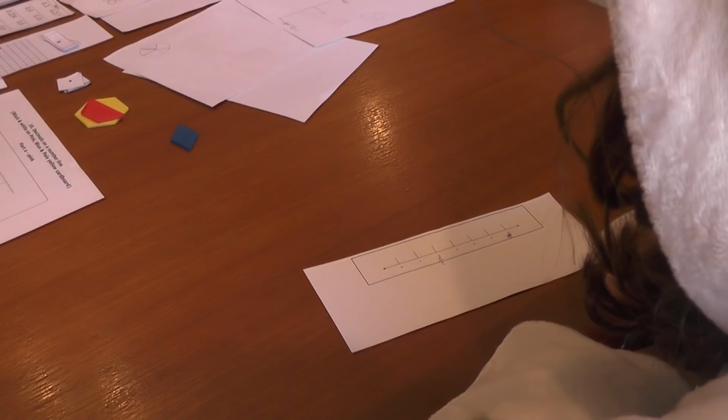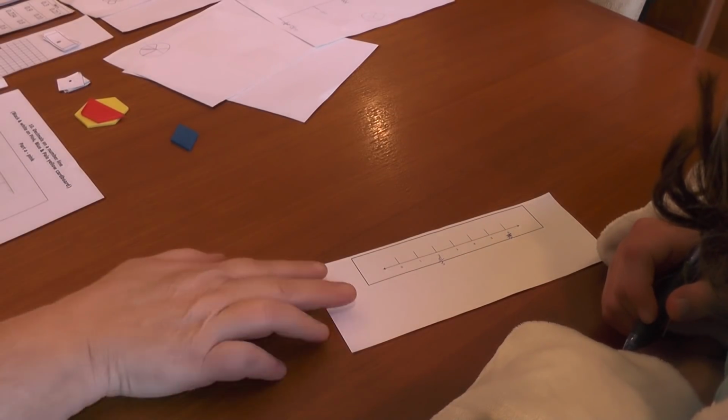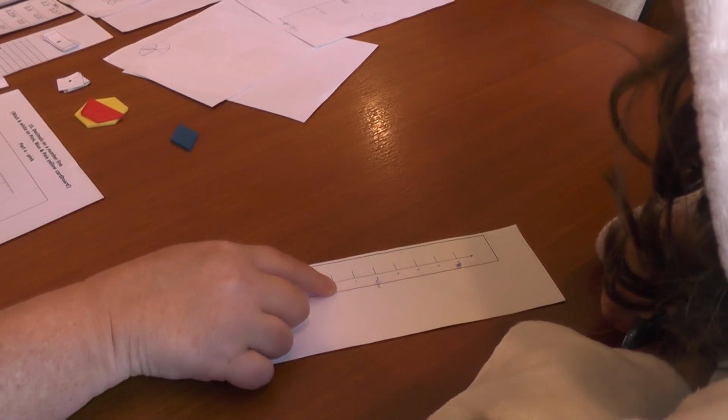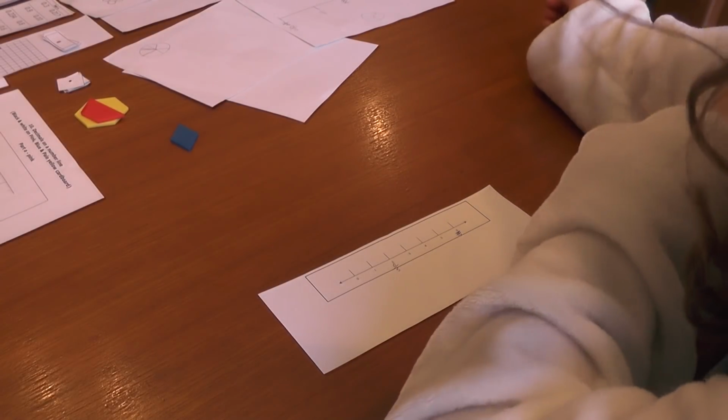Okay. Where would 11/6 go? 11/6. So this is 0. There's 1. Okay. There's 2. Where would 11/6 go?